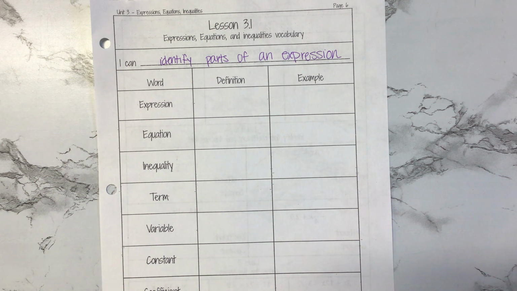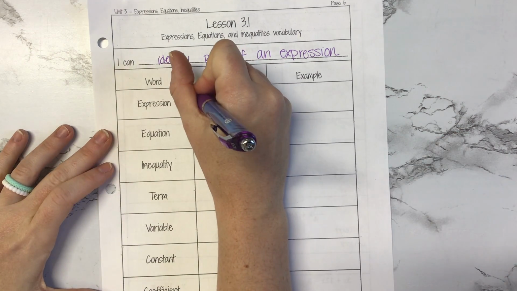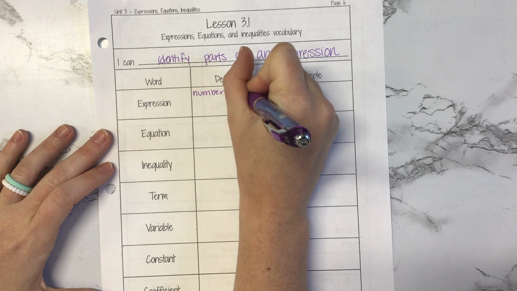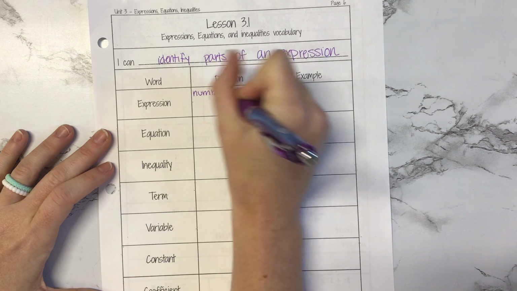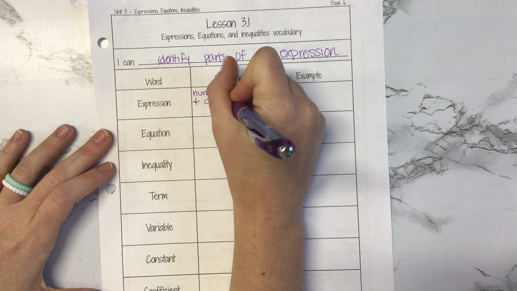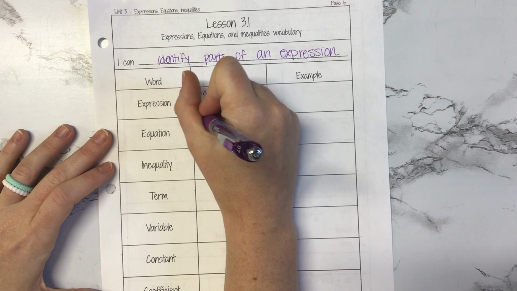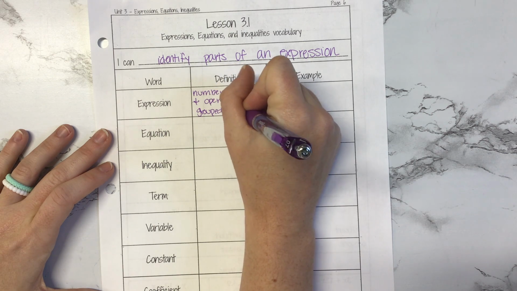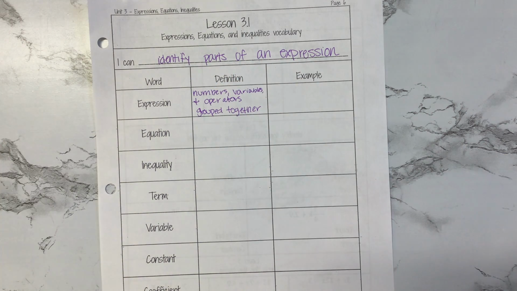Okay, so an expression is numbers, variables, and operators grouped together. It can be just numbers, it could be just variables.